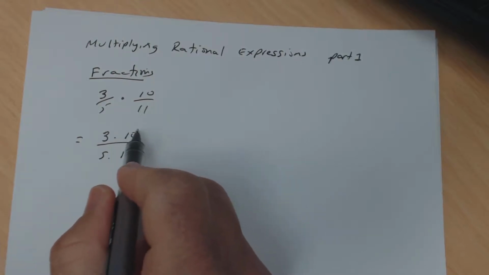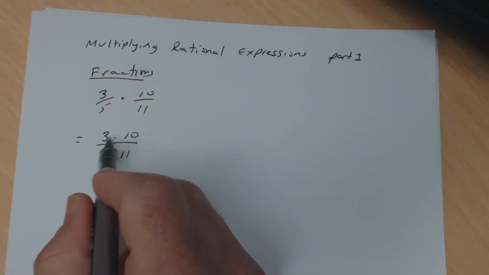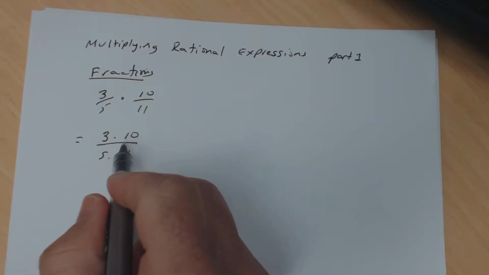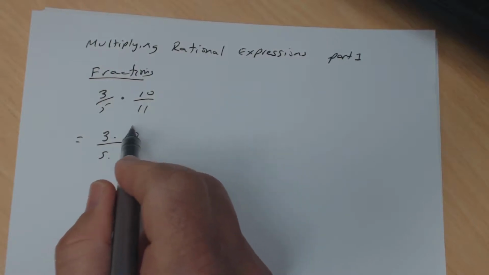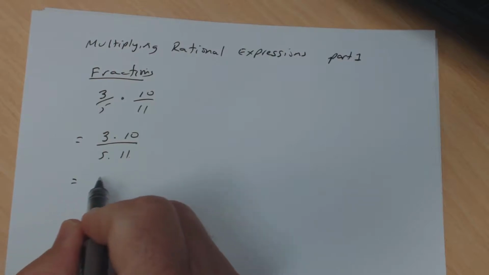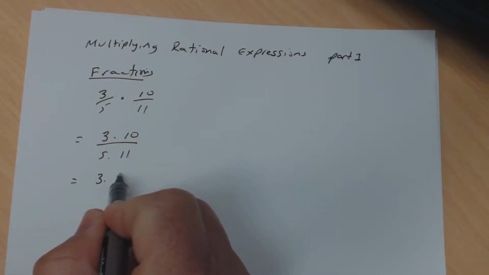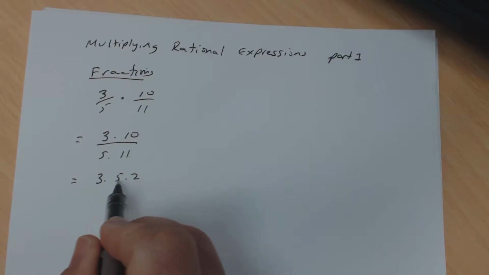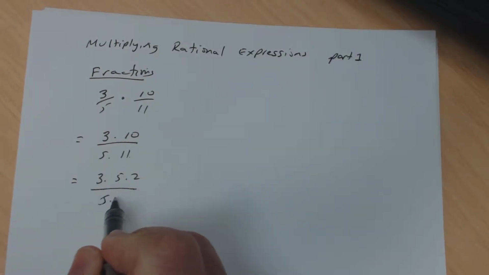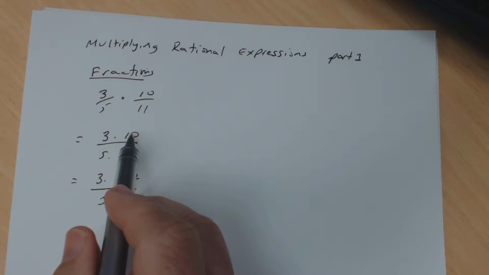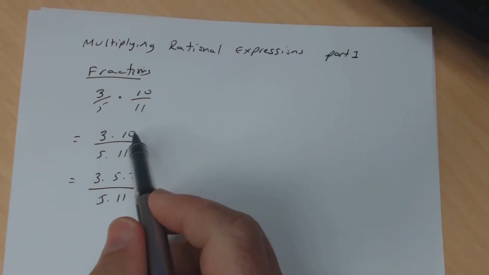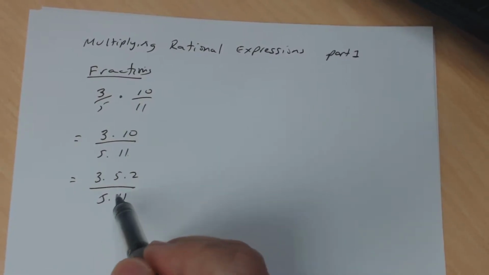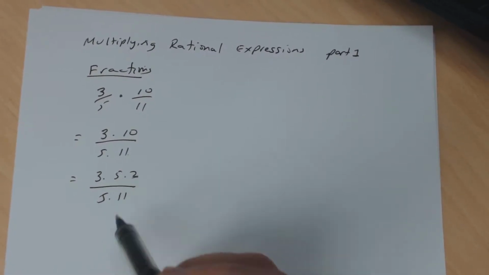Then what you did next was probably rewrite each of the composite numbers. 3 is a prime number, 5 is prime, 11 is prime, but 10 is composite. So you wrote 10 as a product of prime numbers. That's going to be 3 times 5 times 2, remember, 10 is 5 times 2, those are prime numbers, divided by 5 times 11. So we factored 10 as a product of prime numbers. Remember, every composite number can be written as a product of prime numbers.